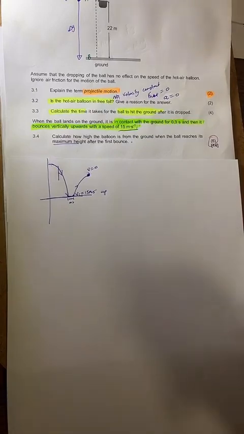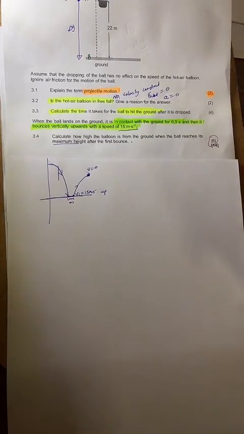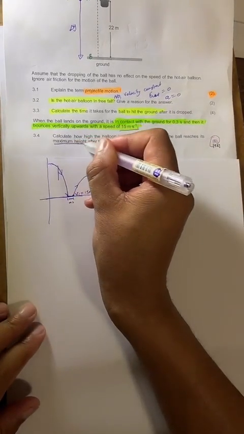Yes, to underline key points on the question paper, you are permitted to do that. If you feel underlining doesn't help you, you can have highlighters and highlight your important parts, but you can also underline. Take your pencil to underline the keywords. So now I'm underlining maximum height.